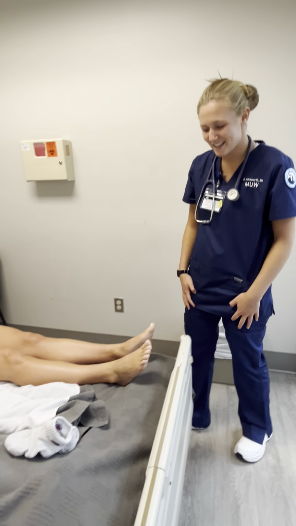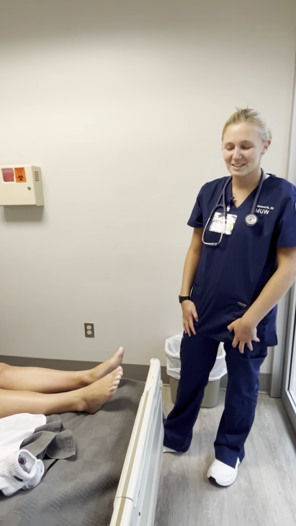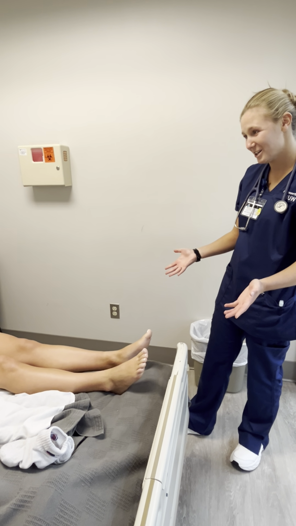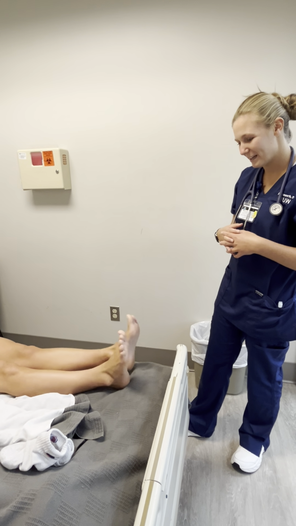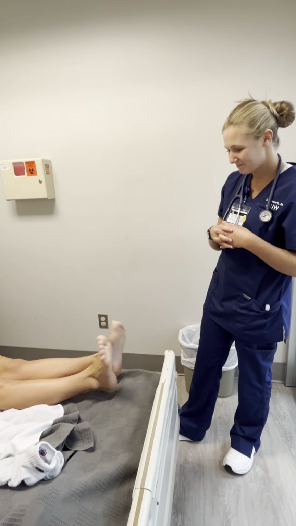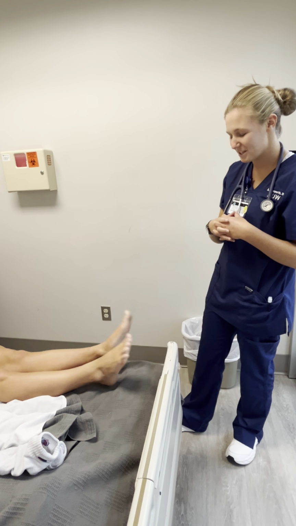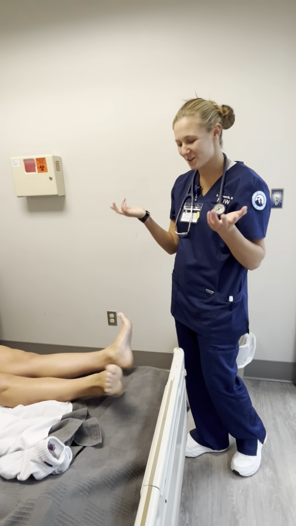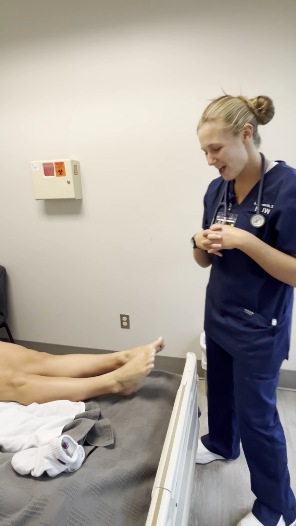Okay, so there's capillary refill less than 2 seconds in all 10 toes. And now I am going to assess for range of motion in your toes. So will you wiggle your toes for me? Okay, so there's range of motion, and then will you flex and extend your feet? Okay, so there's full range of motion in toes and feet. And then will you just rotate your ankles, and also full range of motion in ankles.